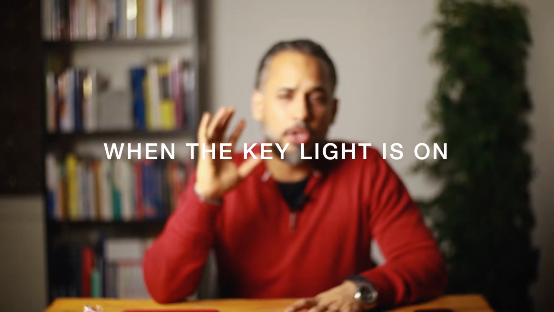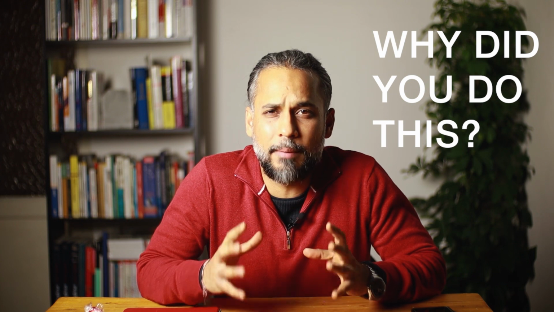Okay, so this is how our current setup is, where no lights are on. So now let's see what happens when the key light is on. Okay, so I'm sure right now it looks annoying because there's a lot of light on one side of my face. So this sort of light would be used when you want to create that sense of anger or horror in the subject. Not horror, sorry, anger. So like, why did you do this? Okay, so I'm angry.